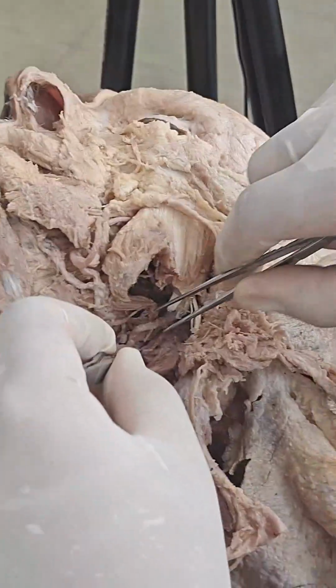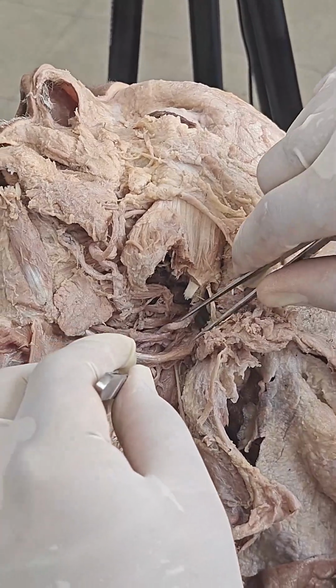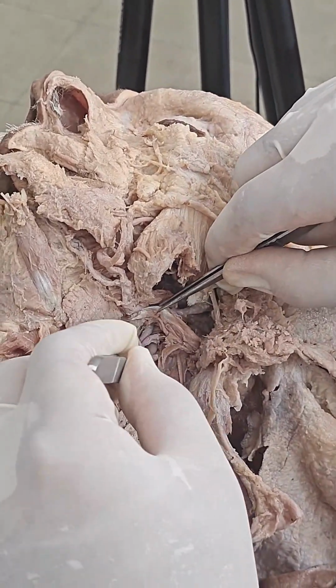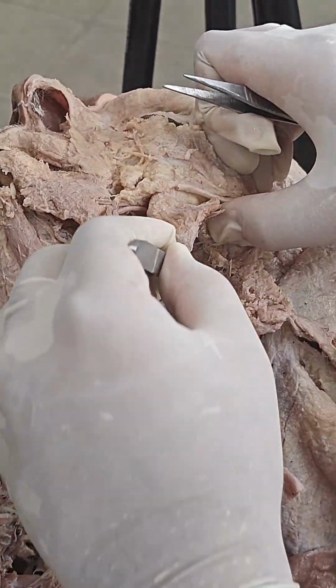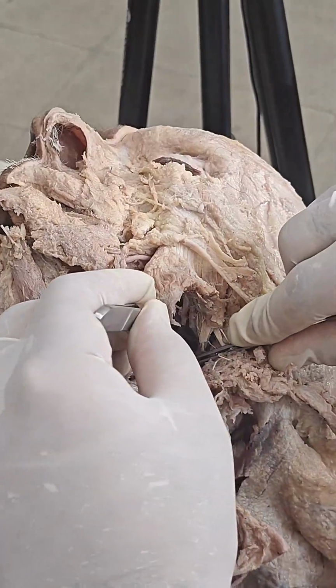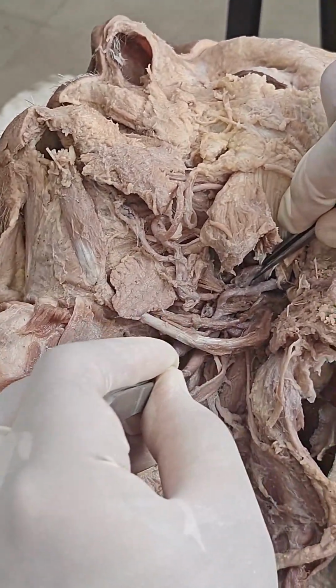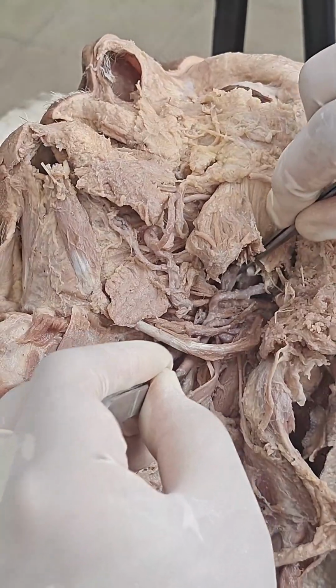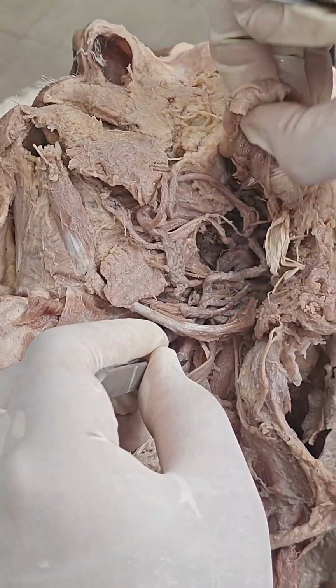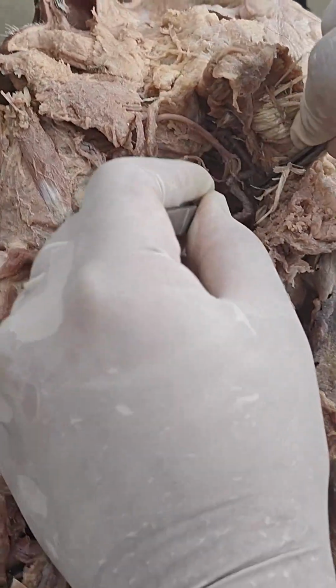All these muscles lie superficial to the internal carotid artery. After that, here you can see the carotid artery reach here. This one is the internal carotid artery.